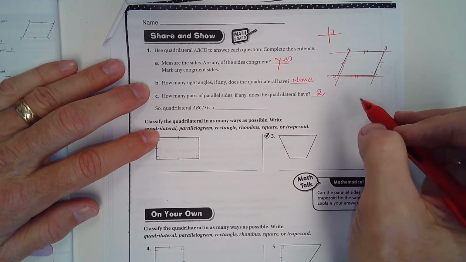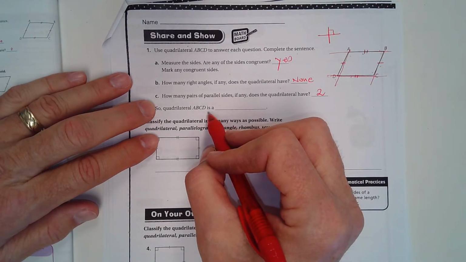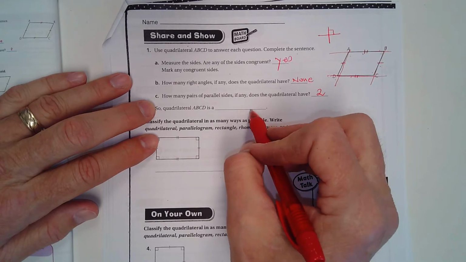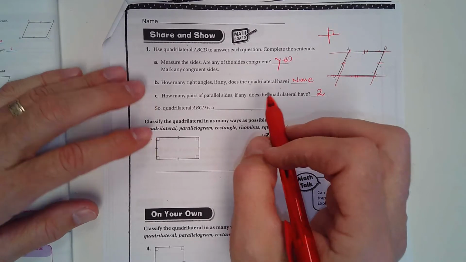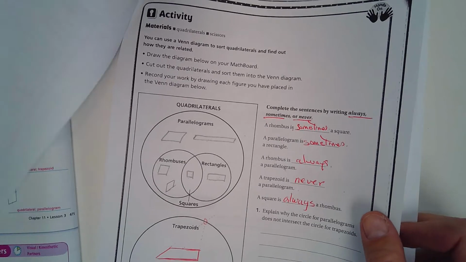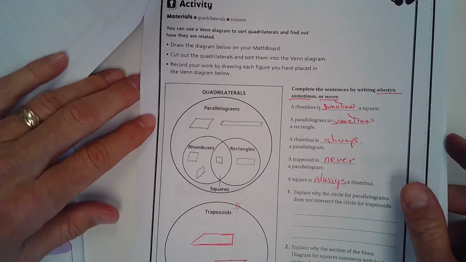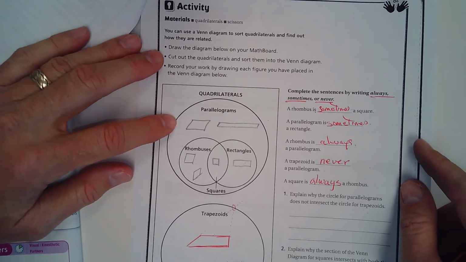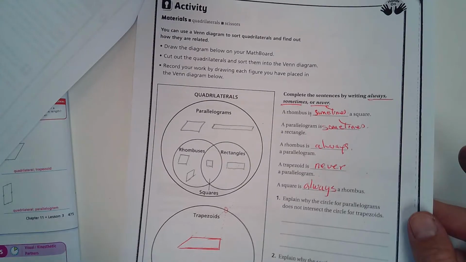So quadrilateral ABCD is, what is it also? We went back a few pages. It's going to be one of these, and I'll let you figure it out.